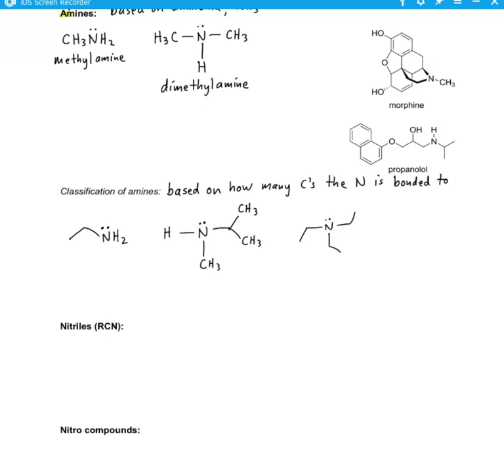In the first example, the nitrogen is bonded to one carbon. That's a primary amine. And here's that carbon right there that it's bonded to. In the second example, the nitrogen is bonded to two carbons.